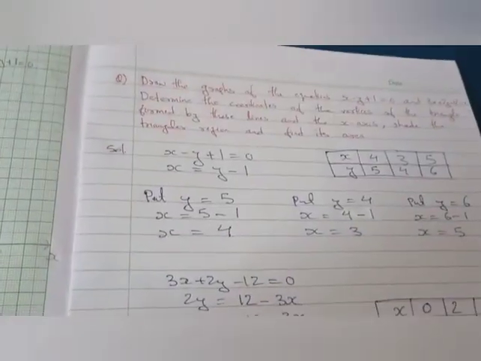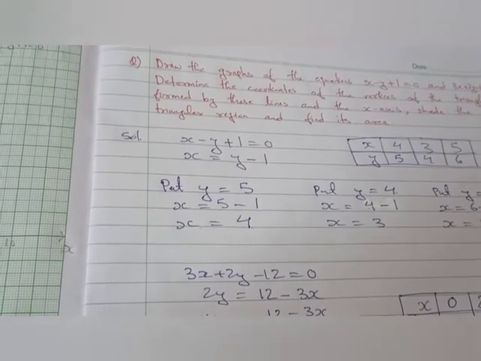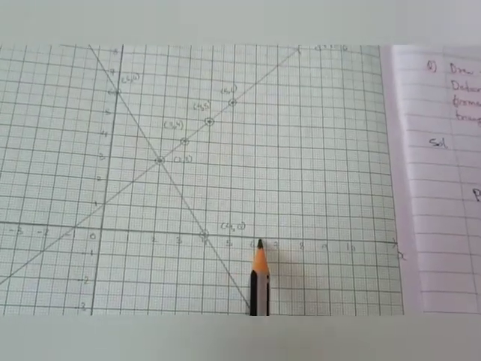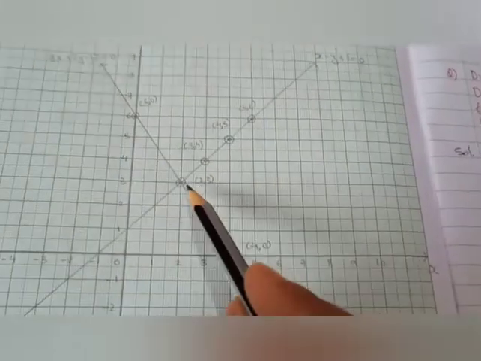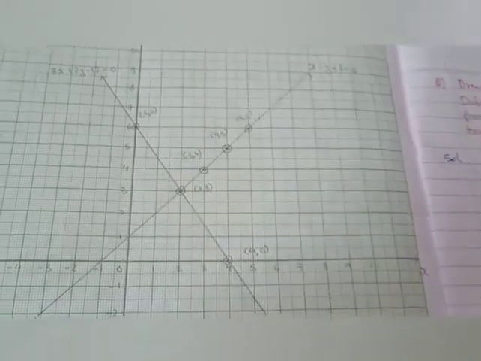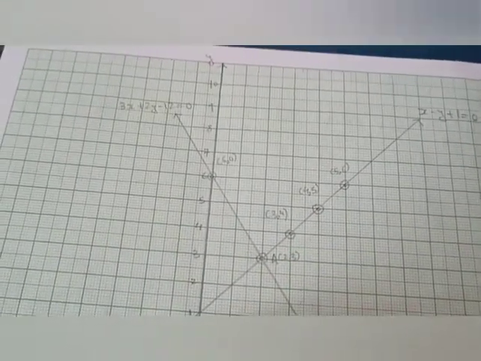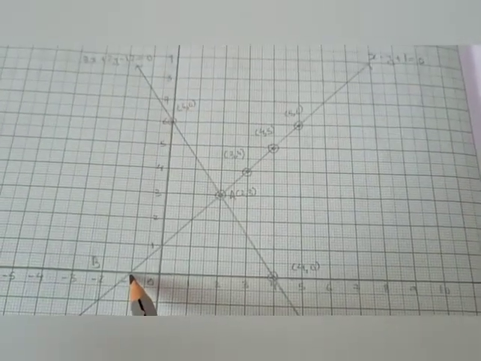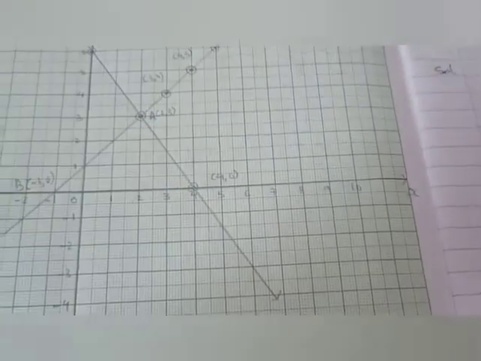Now the question had asked us to figure out the vertices of the triangle formed by the lines and the x-axis. So this is the x-axis, the horizontal axis, and these lines are intersecting here. So these three are the vertices of the required triangle. Let's plot them: this one will be A, this one will be B, and this one is on the x-axis, so (-1, 0), the second vertex.